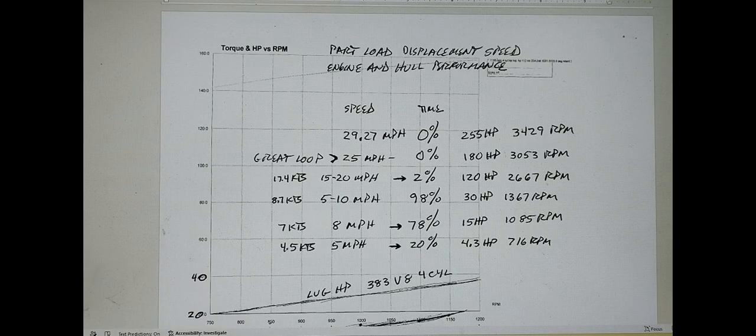If you look again at what RPMs and horsepowers I'm going to be running and for how long, I've got 0% at 255 horsepower. I've got 0% at 180 horsepower and 2% at 120. So below 180 horsepower is really where I want to analyze this machine. I'm going to run 78% of my time at 15 horsepower. I really want it to be efficient at 15 horsepower.